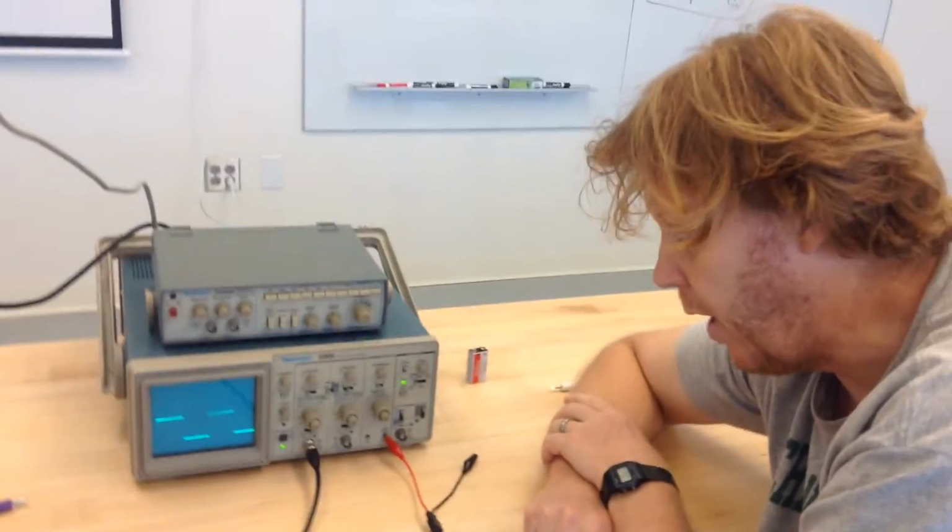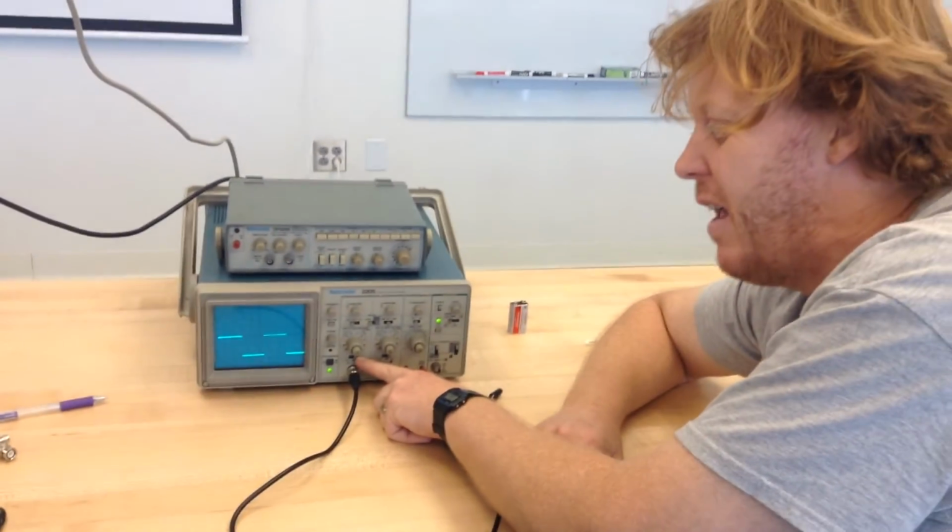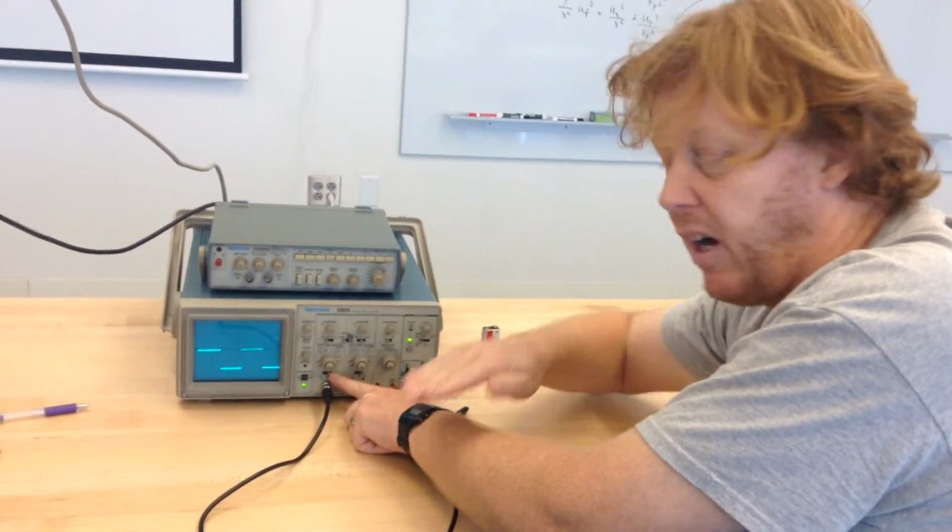That's interesting, I didn't know that. Okay, and there's also an AC button here. What that does is it subtracts a constant offset.